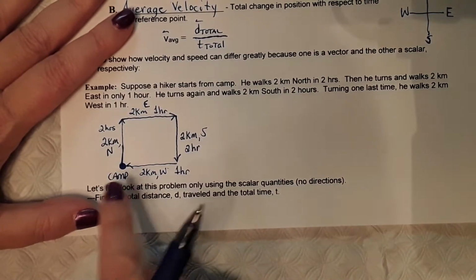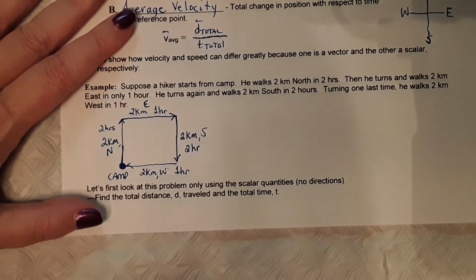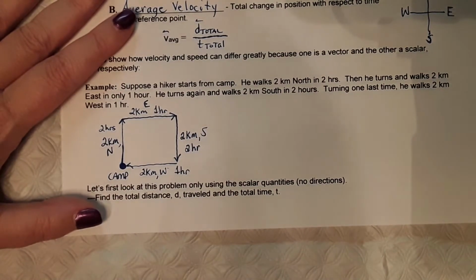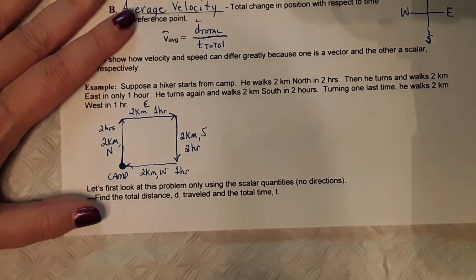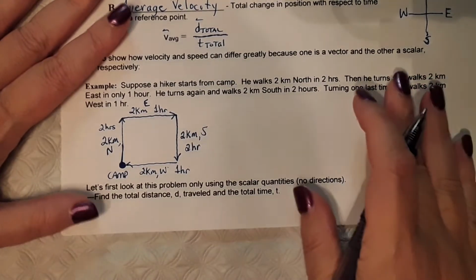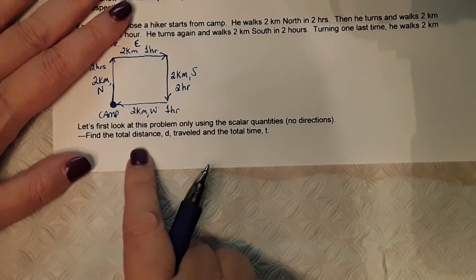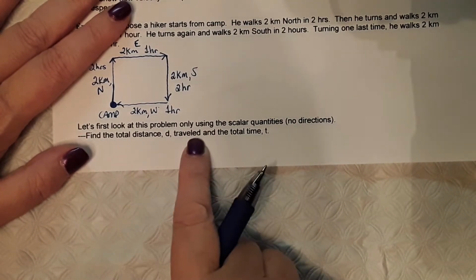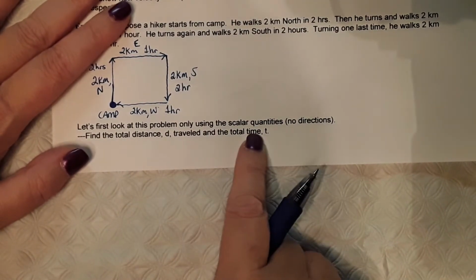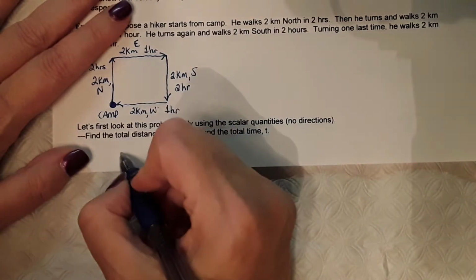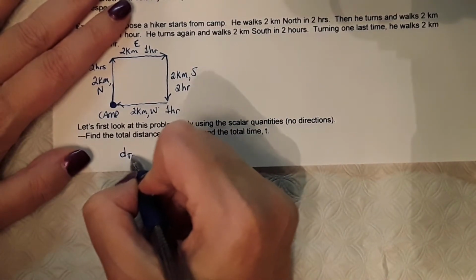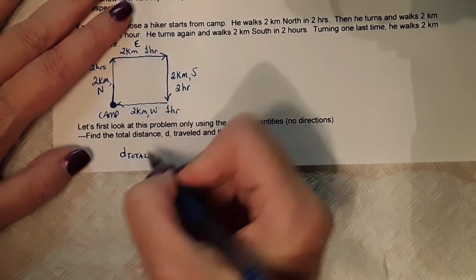Now we're going to analyze this trip 2 ways. We're going to analyze it using scalars first, then using vector quantities so that you can see the difference. All right, now let's first find the total distance traveled and the total time.